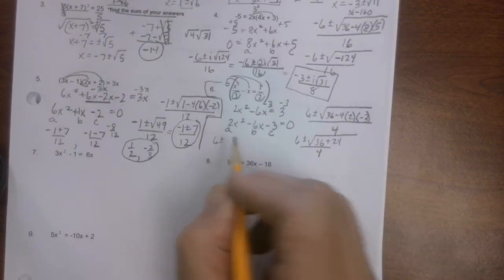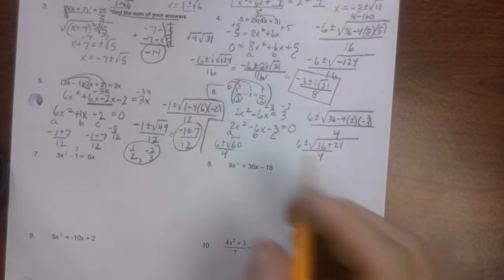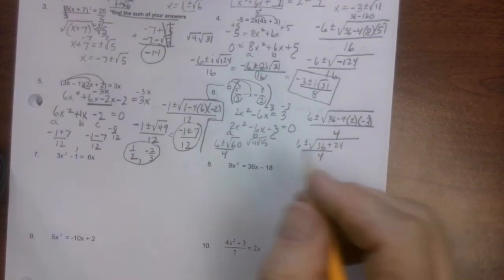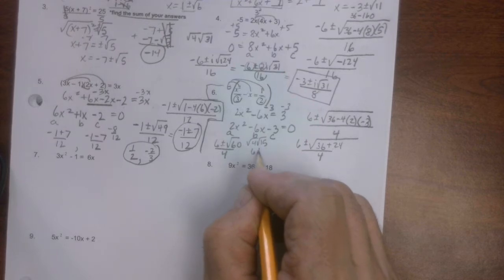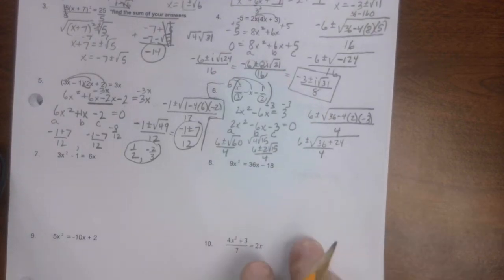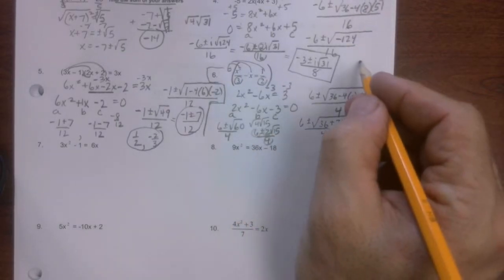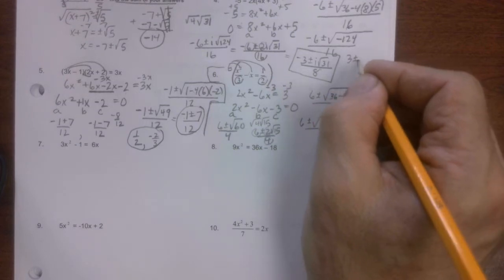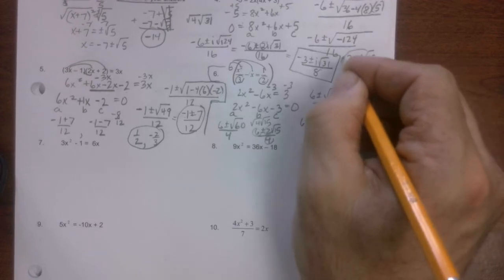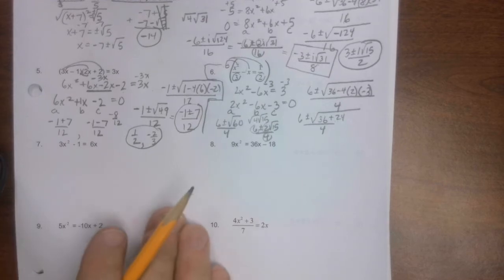Running out of space. We'll try to squeeze it in here. The square root of 60 is 4 and 15. So that'd be 6 plus or minus 2 square root of 15 all over 4. And I hope you can see that you can take a 2 out, take a 2 out, take a 2 out. I'm going to put my answer up here. 3 plus or minus 1 square root of 15 all over 2. There's my answer for number 6. Not a whole lot of space there.